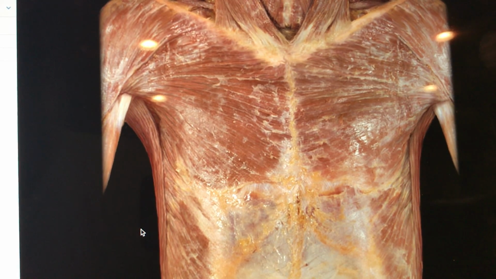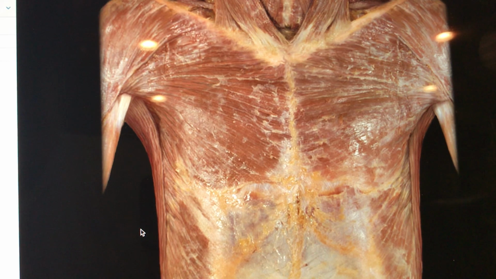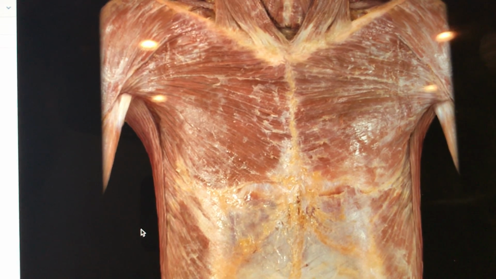So on this video, Logan, I'm gonna go through the muscles of the trunk wall, which I believe was in your lab 1 or 2, as well as the muscles of respiration. And I think that would be just about it. So let's take a look at the muscles of the external trunk wall.